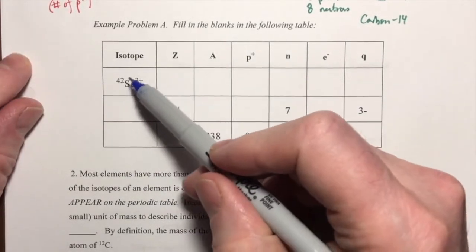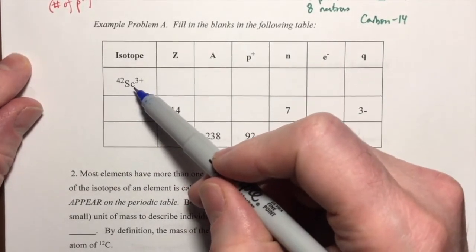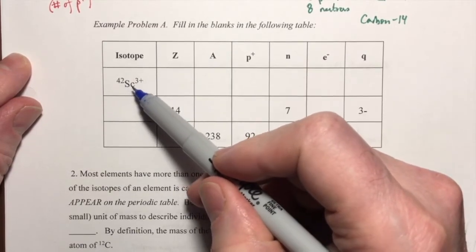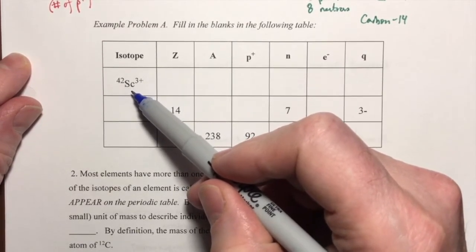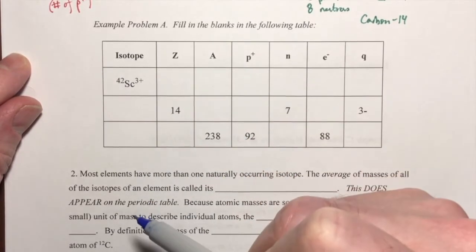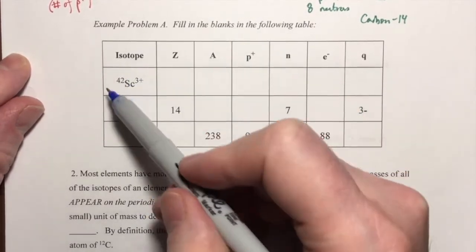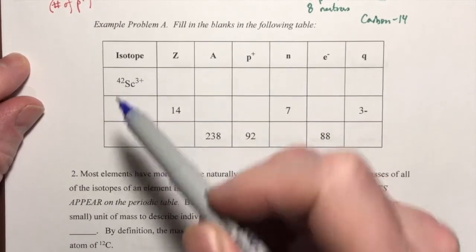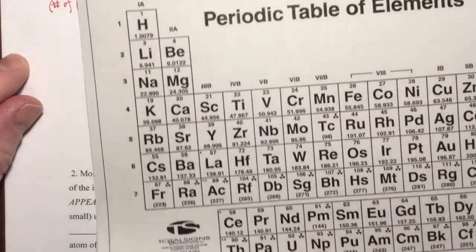So in the first row, we are given an isotope notation. We are given an ion, it's a 3+ ion, of scandium, and specifically the scandium 42 isotope.